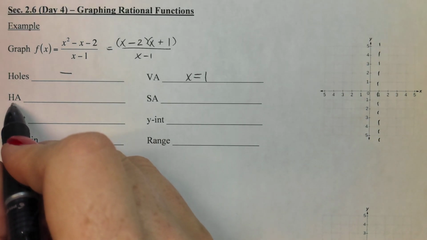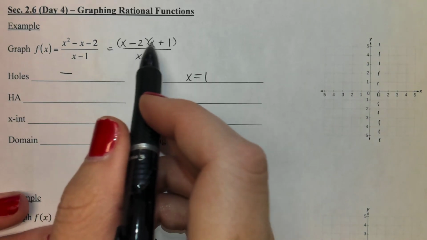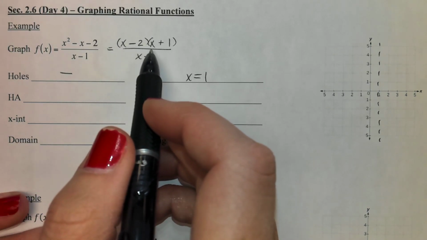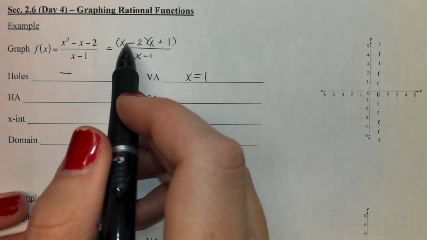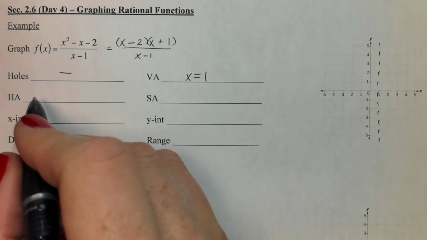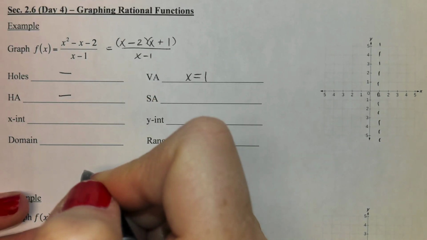Horizontal asymptotes, we ask where the highest power of x is. Since I didn't cancel anything, I could look back here. So highest power is on top. If I wanted to look here, you just have to remember to put both of these x's together. So that's an x squared on top of an x. So top is bigger, so then you don't have any.